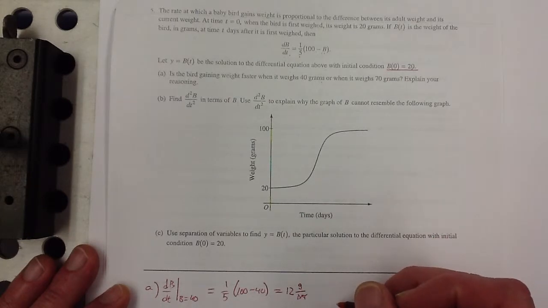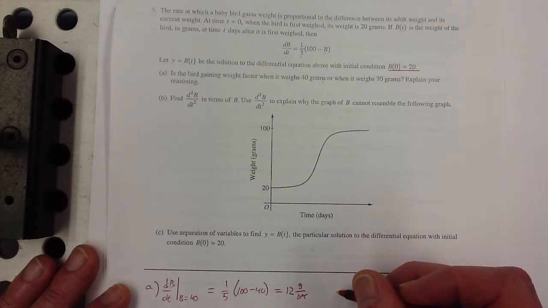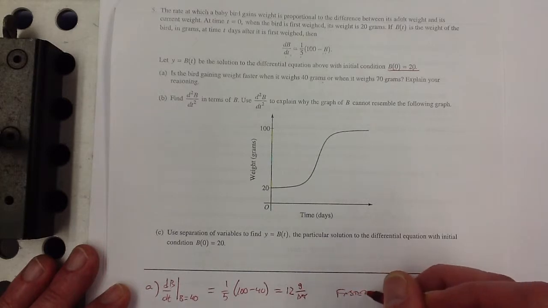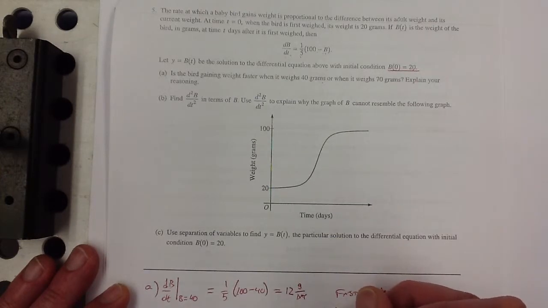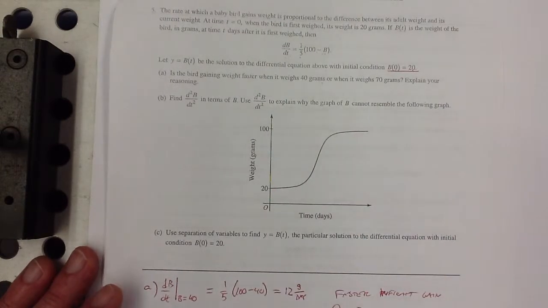So we have faster weight gain at B equals 40 grams. We don't need to say any more. We've got the math there to back that up.